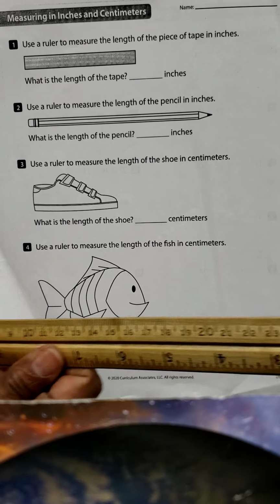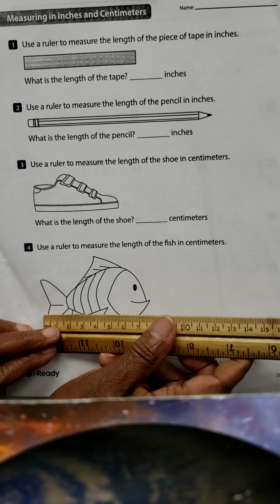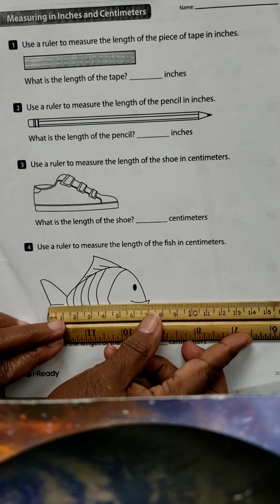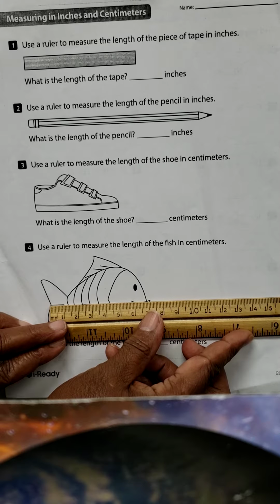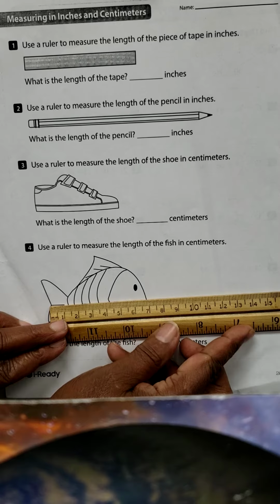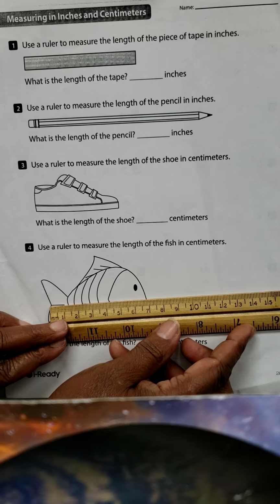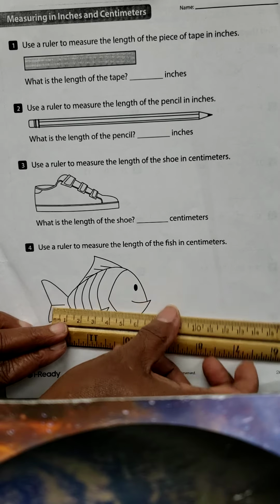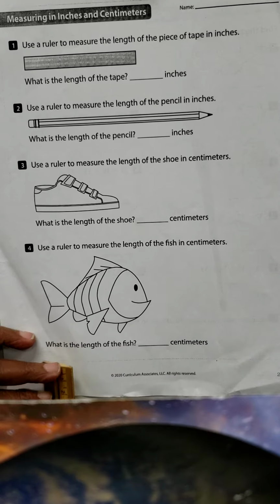Use a ruler to measure the length of the fish in centimeters. So you'd find the section of the fish that is showing the longest part of the fish. And it says in centimeters, so you start right here. First line you're seeing on your ruler, or a 0. And it stops at 7. Very close to 7. So that is 7 centimeters.